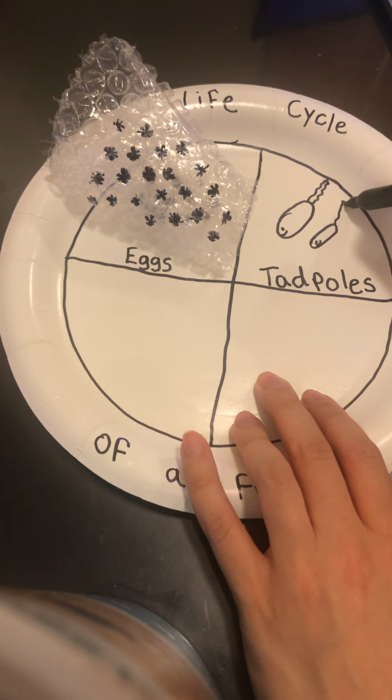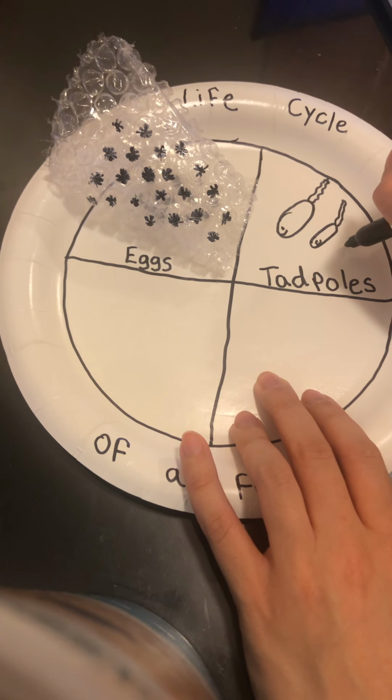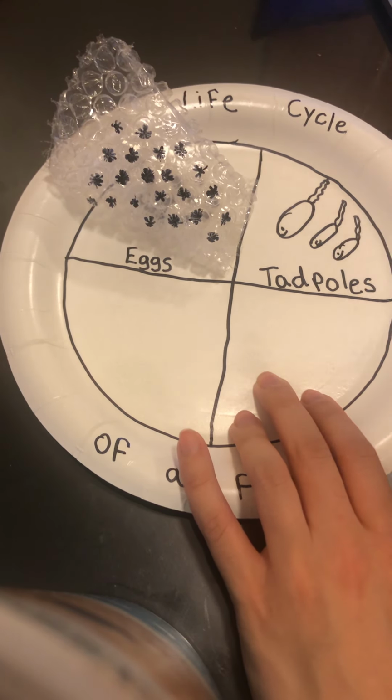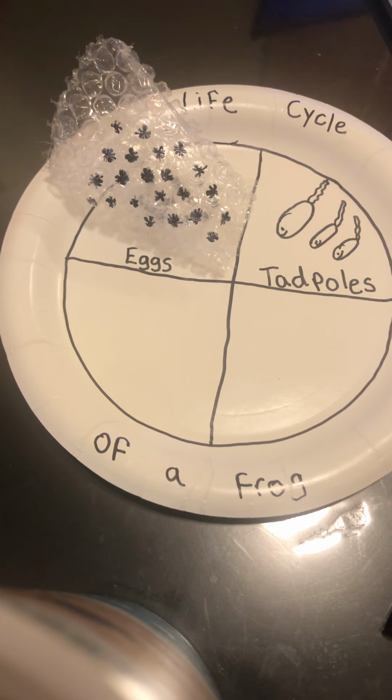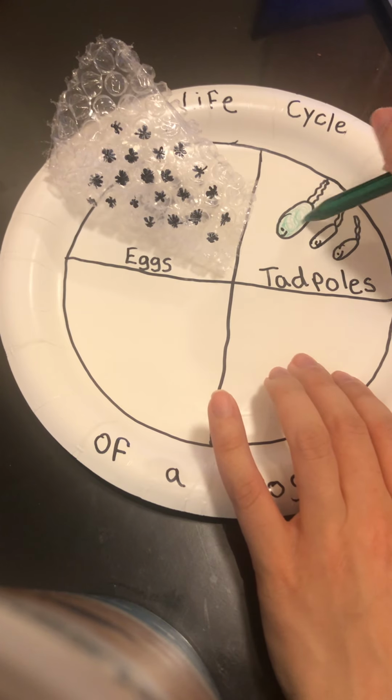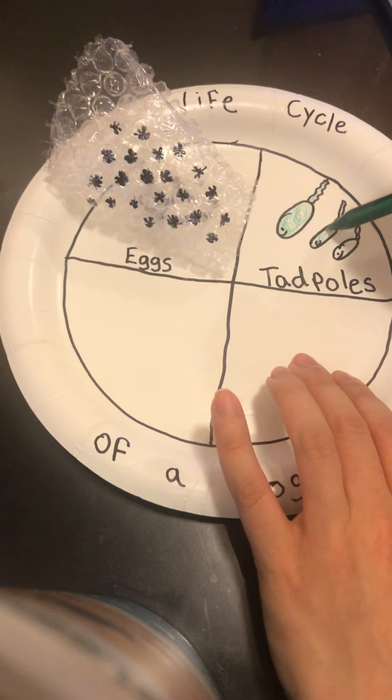Draw a tail. And we can even color them green, because they will grow up to be frogs. Okay, here we are.